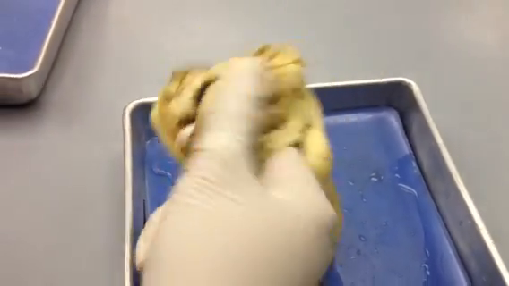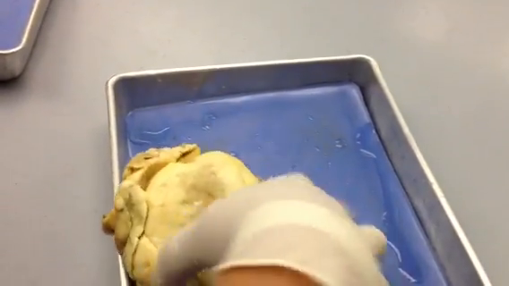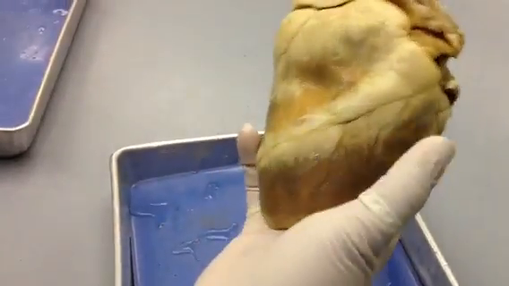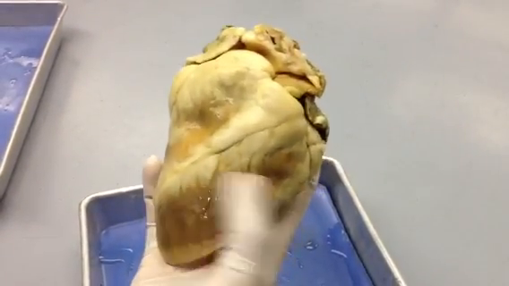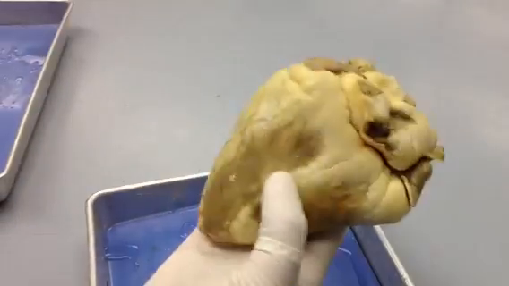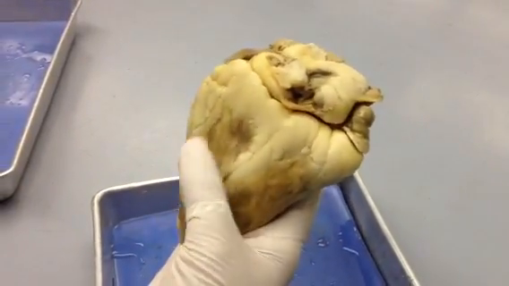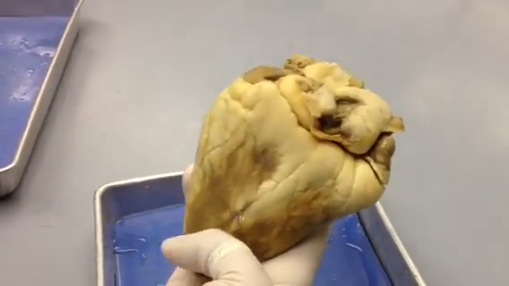Okay? So looking on the outside, if you're going to identify things on the outside of the heart, the larger muscular region is going to be the left ventricle. Okay. If you flip it over, the larger side again is the left ventricle. You can usually see more of the muscle and less of the fat.